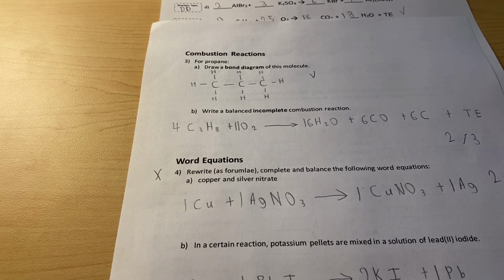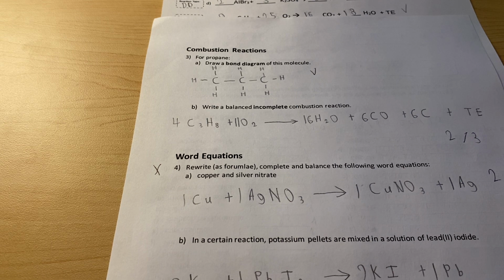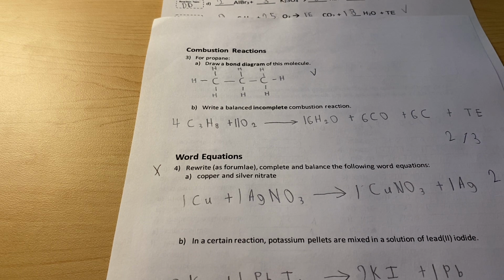So apparently there are 2 answers for this question in order to balance it, but my answer of 4, 11, 16, 6, and 6 wasn't one of them. So I'll just read out one of them to you. One of his answers is 2, 5, 8, 2, 4. And his other answer was 1, 3, 4, 2, and 1. I checked both of those answers and they were both right. But my answer of 4, 11, 16, 6, and 6 also looks right.